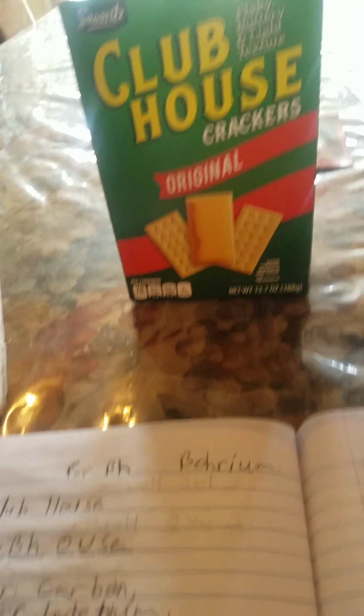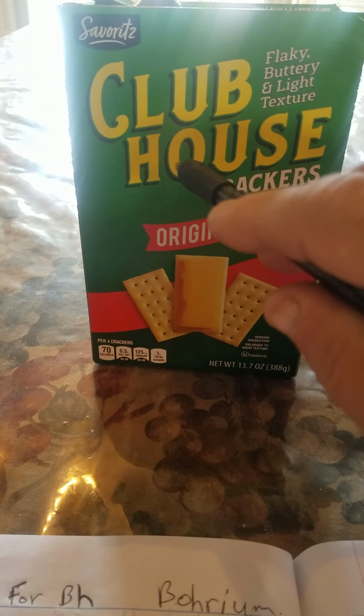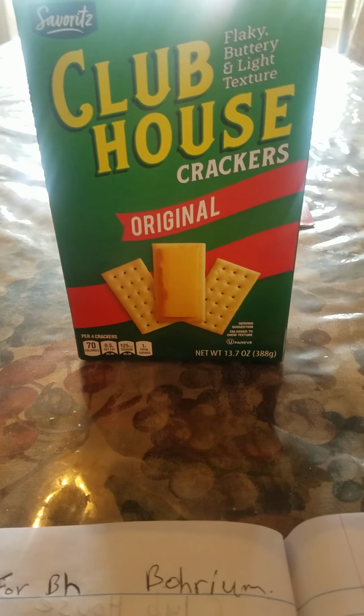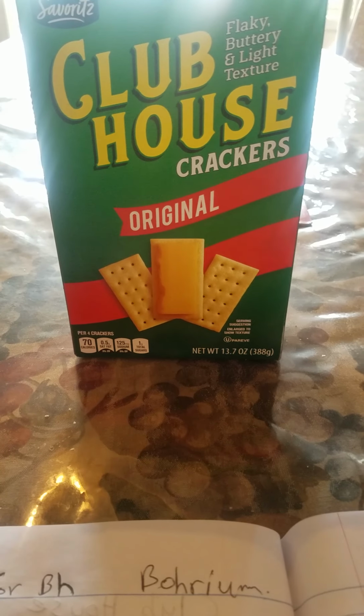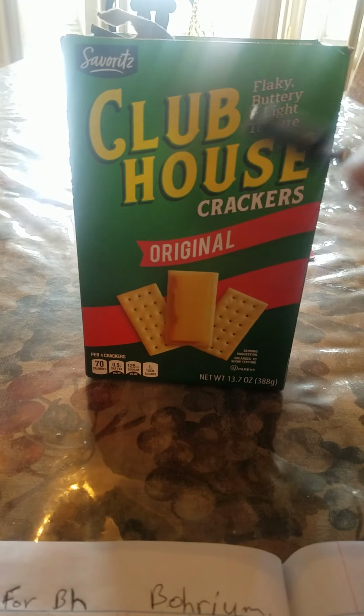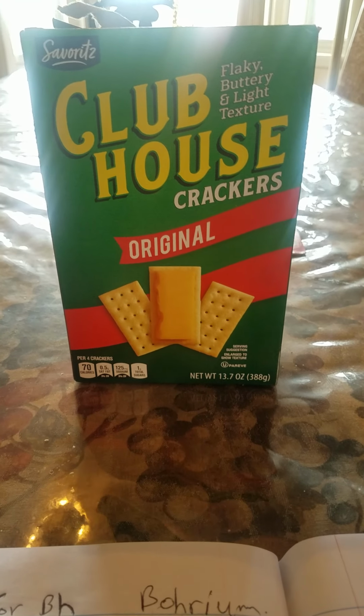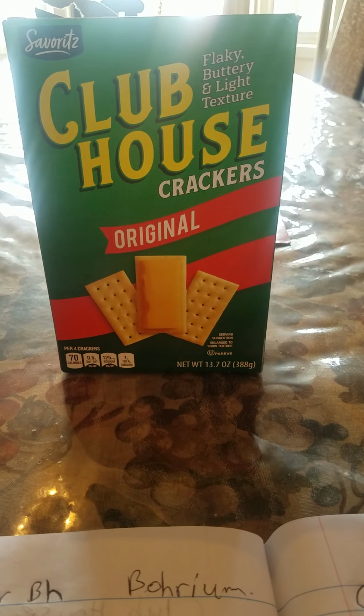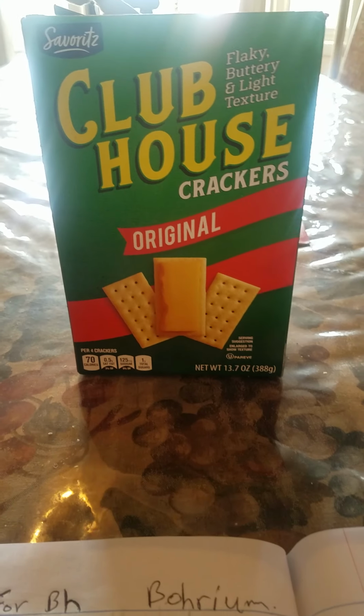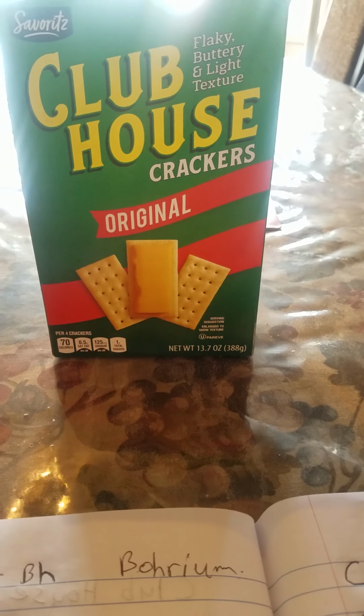So the next time you see a box of Clubhouse crackers, you can break it down to chemical symbols in more than one way, and this will be good for you to memorize everything. Just point to the chemical symbols and say them in your head, and you'll learn them all. I think I will put this down in the description box below, just to make sure it's there.